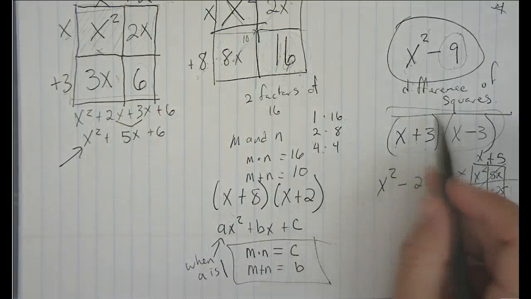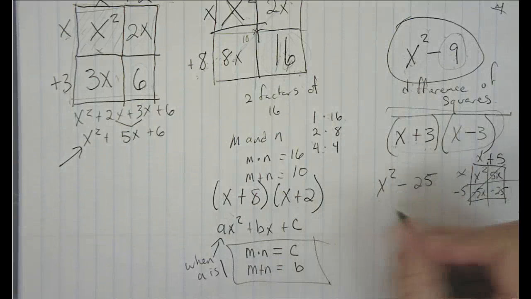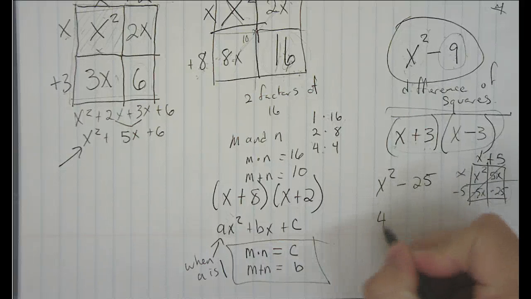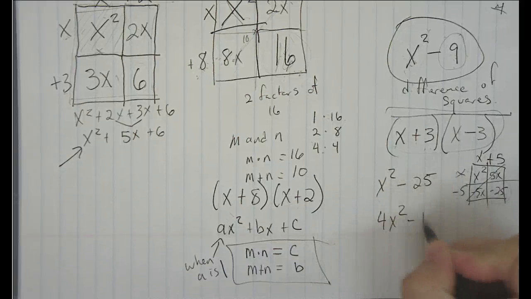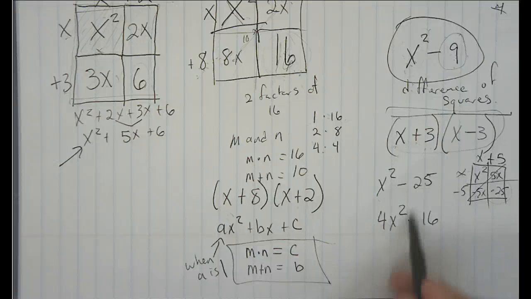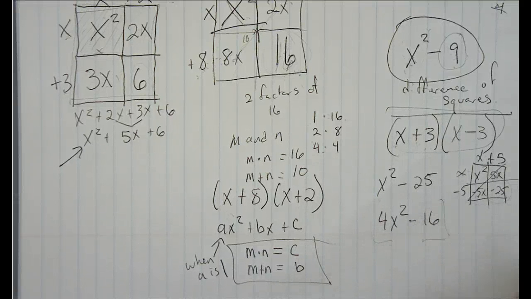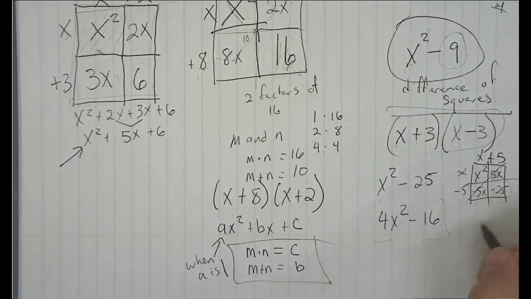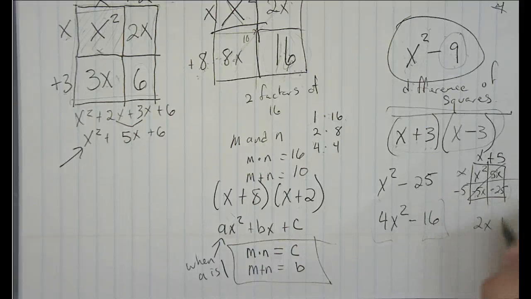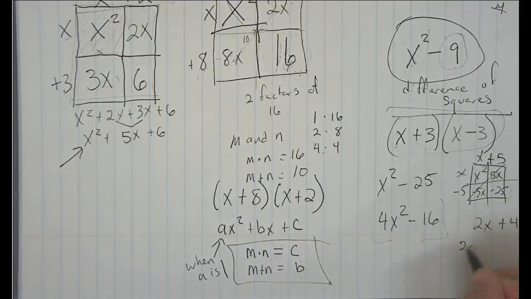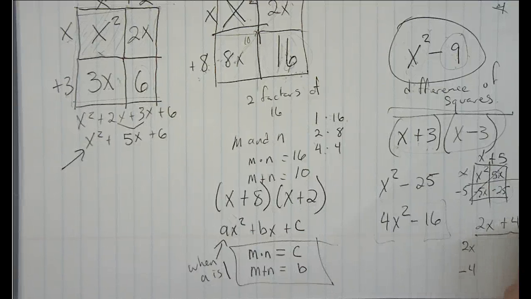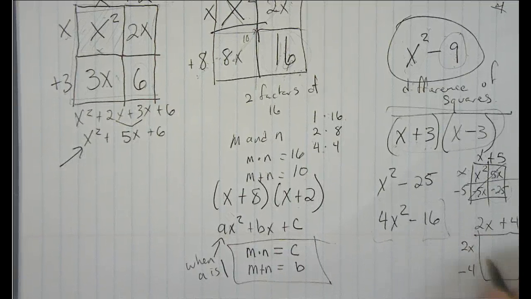That's one really, really important, good one to know. One more time, I'll show you it here. Let's say 4x squared minus 16. This is a perfect square, that's a perfect square, so I'm going to take my perfect squares and factor them out. 2x plus 4, 2x minus 4. And that would be my solution there for factoring.